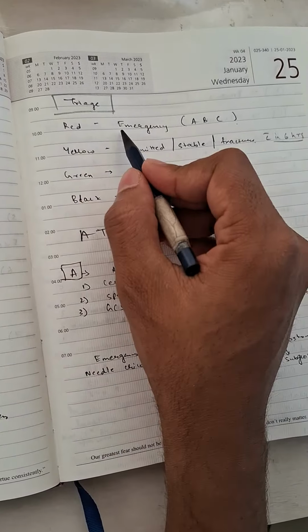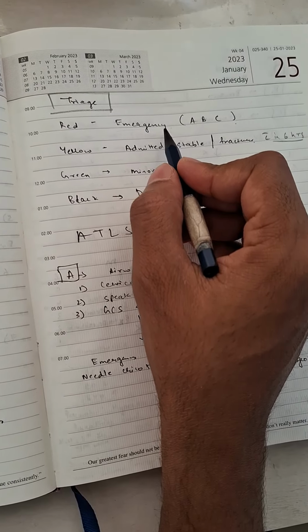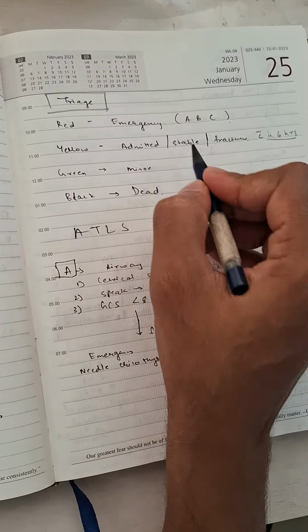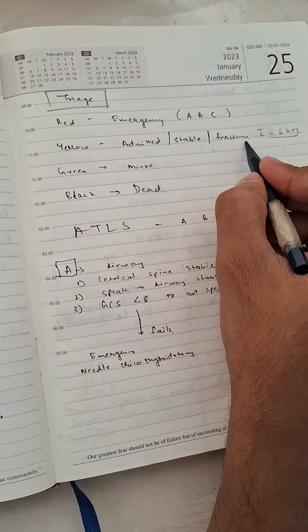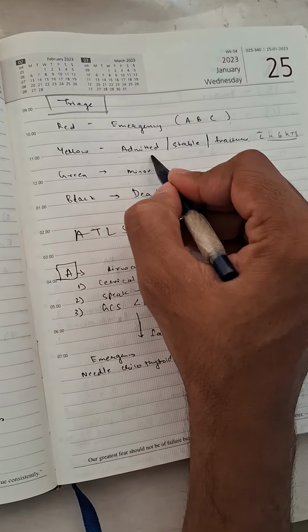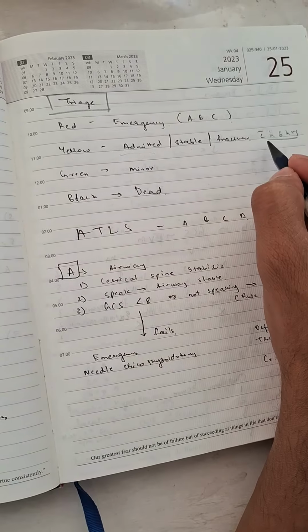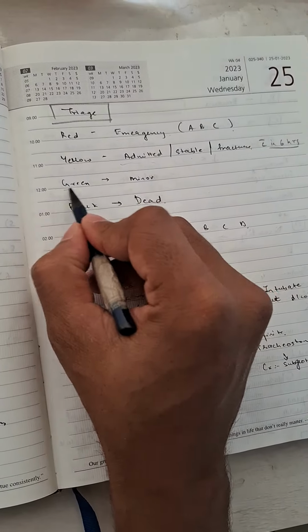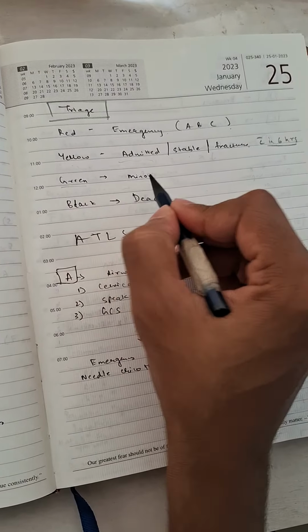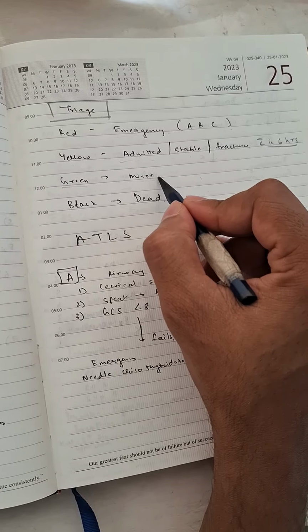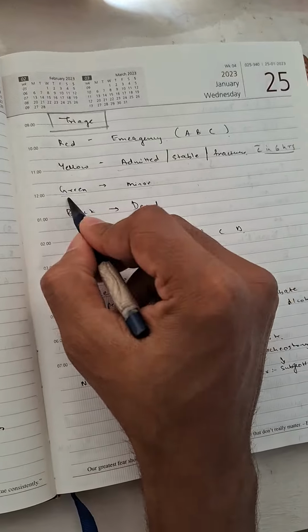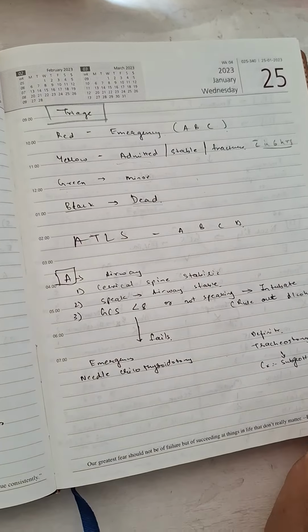Red means it is an emergency and you have to treat the patient right away. Yellow means the patient is stable, there could be a history of fracture which is non-lethal, we can admit the patient, we can monitor the patient, and we have to give some kind of treatment within 6 hours, then it is yellow. Green means it is minor, for example scratches, bruises, abrasion, the patient is stable, then it is green. Black means the patient is dead.